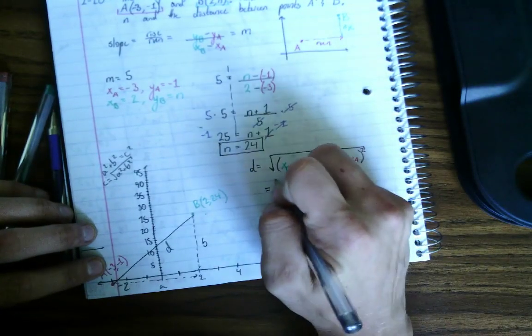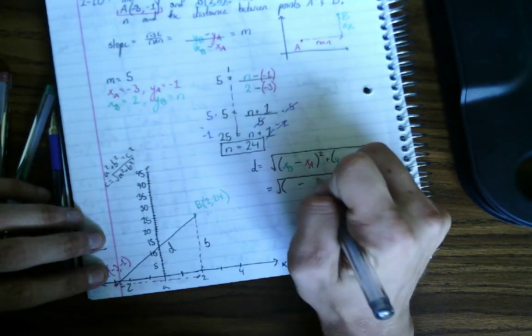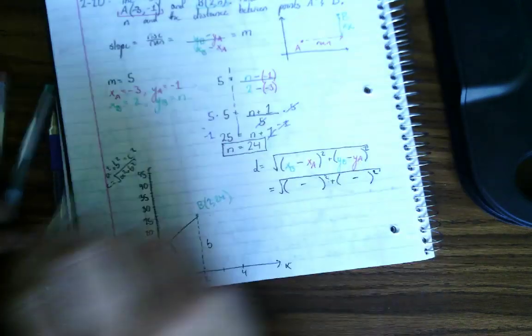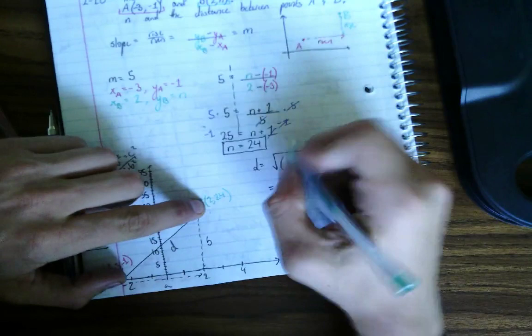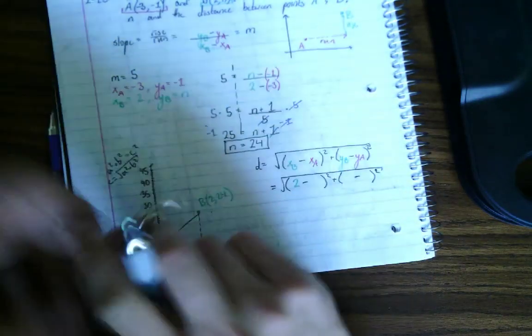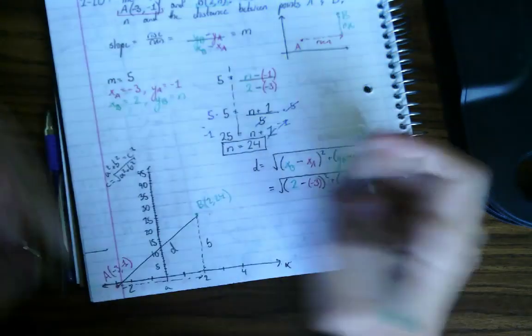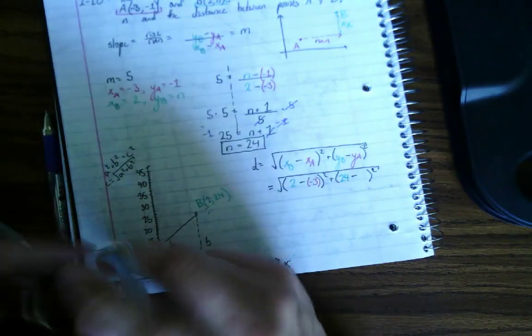This is all equal to the square root. I'm just going to fill in some stuff so I can quickly change these out. So our x value is 2. We're subtracting a -3 from there. And then right here we have a 24 for our y value, and we're subtracting a -1 from there.